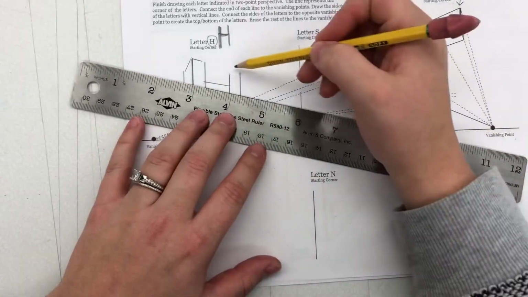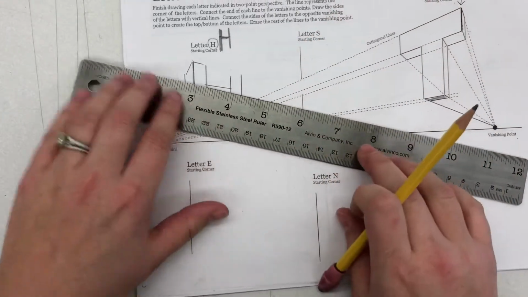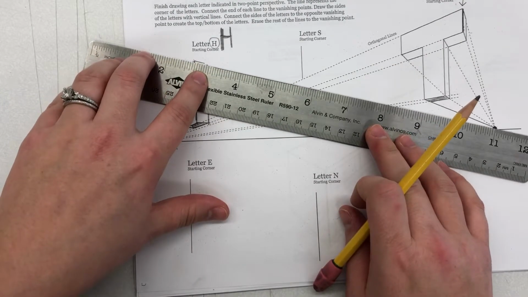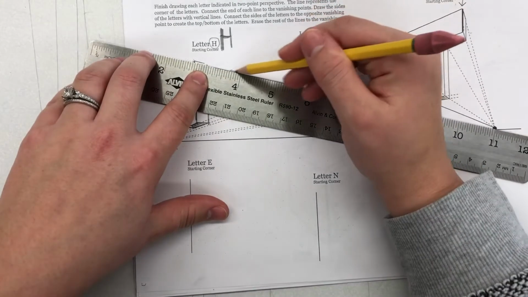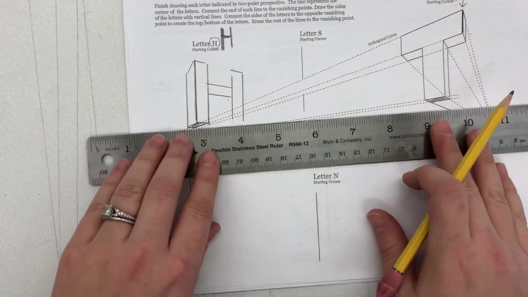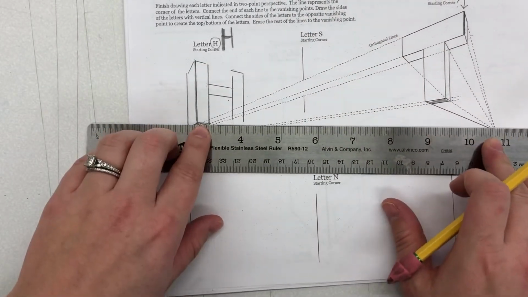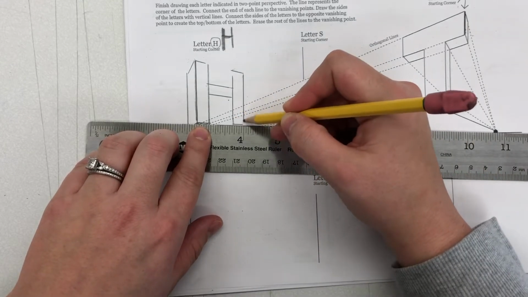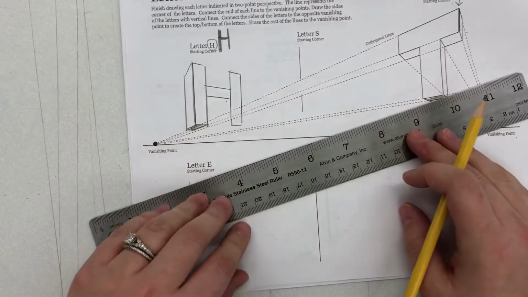And to figure out where the top of this goes, I'm gonna line up what I did with the first one with my vanishing point. There's my top, my bottom. I'm gonna line up with my left vanishing point on the side I already did, and that'll tell me how long to make it here.